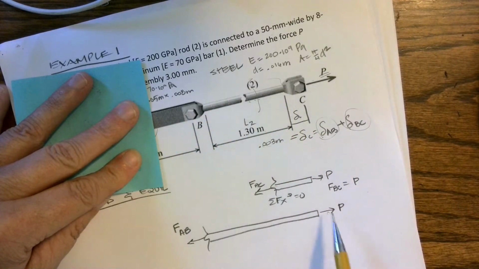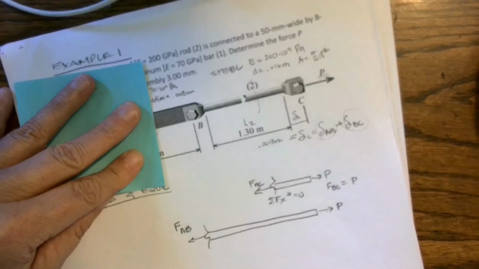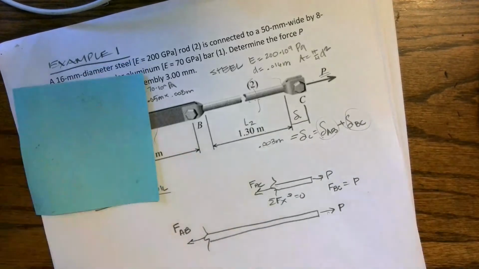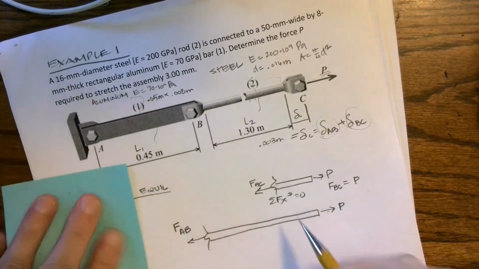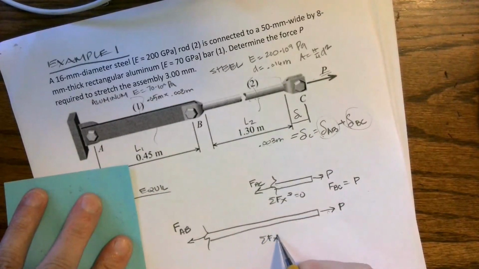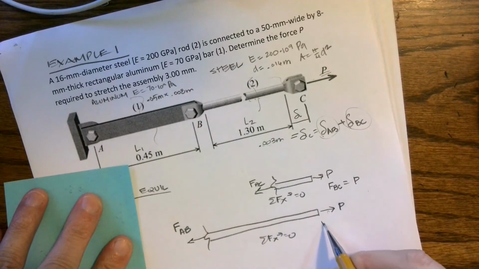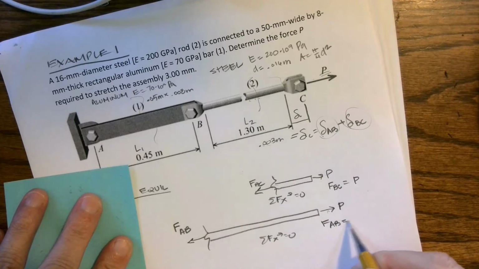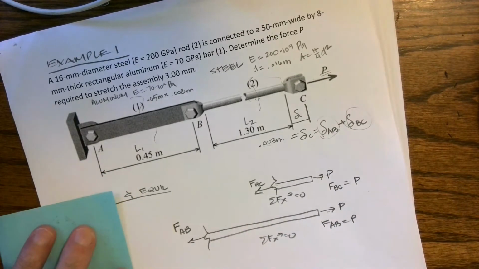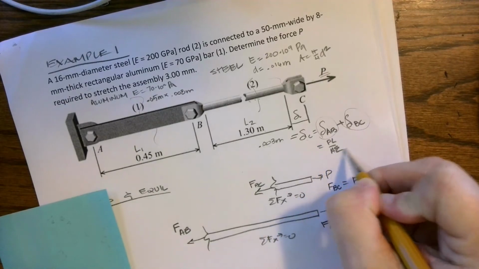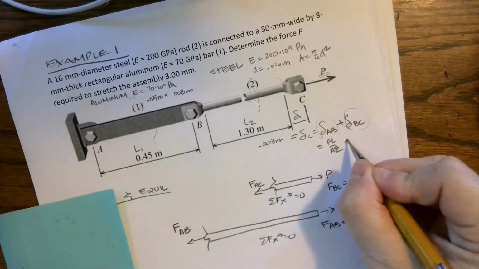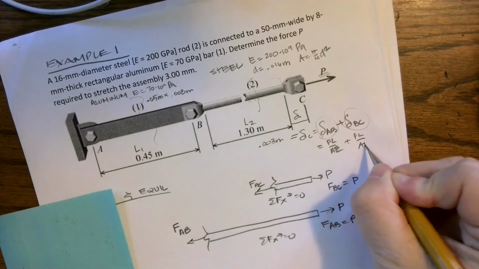It's just this force P being transferred. Okay. So when I sum forces in the x direction equals 0, I get that the internal force of A to B also equals P. Okay, I know delta is PL over AE plus PL over AE.